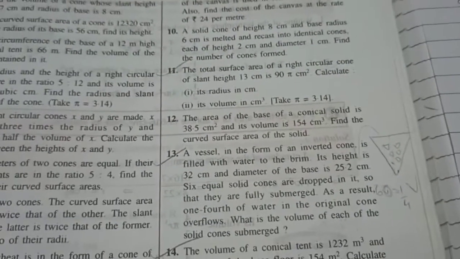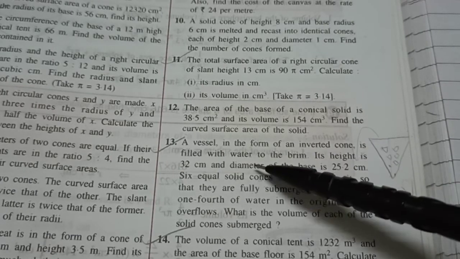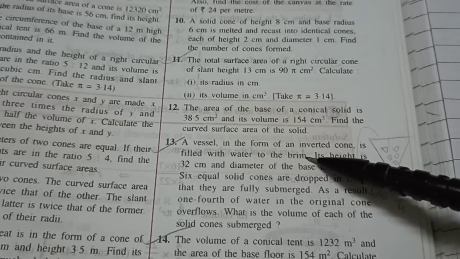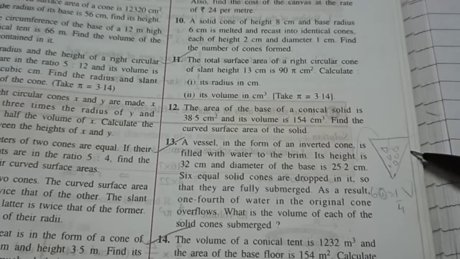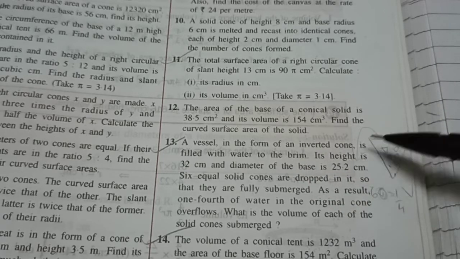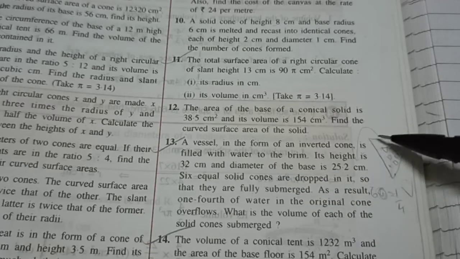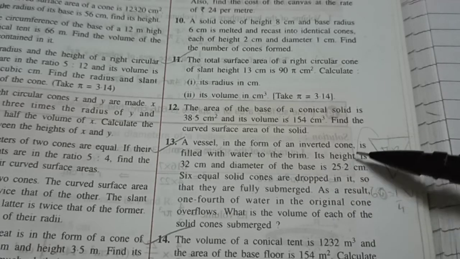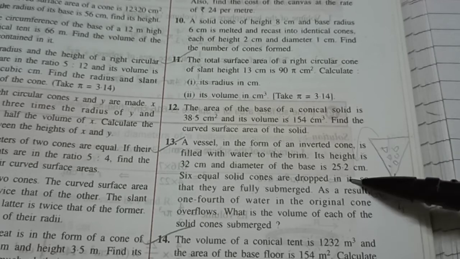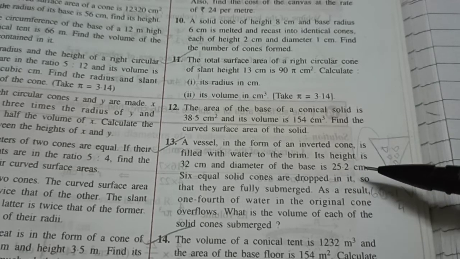Next, the 13th sum. A vessel is in the form of a cone. It is filled with water to the brim. So the total volume of the cone is nothing but the volume of the water. Its height is given, h, and the diameter of the base is given, which is 25.2. So we can find the radius of that, half of it. So h and r, so I can find the total volume.